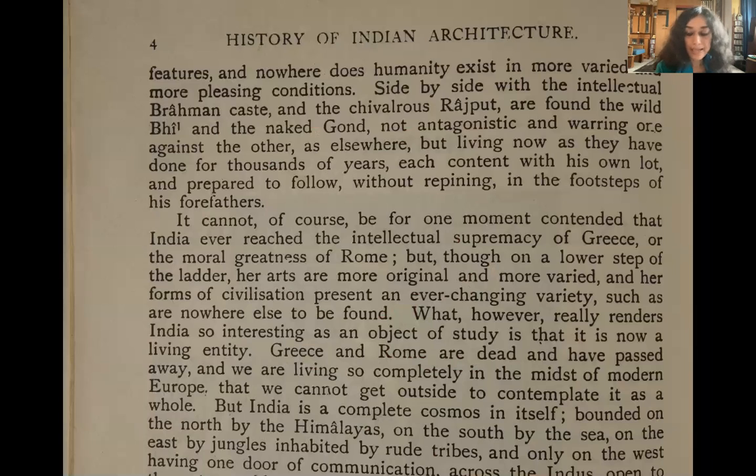And this is the cover of The History of Indian and Eastern Architecture, a monumental work by James Ferguson. So Ferguson writes in the introduction to his book, and I quote, "It cannot, of course, be for one moment contended that India ever reached the intellectual supremacy of Greece or the moral greatness of Rome. But though on a lower step of the ladder, her arts are more original and more varied, and her forms of civilization present and ever-changing variety, such as are nowhere else to be found."